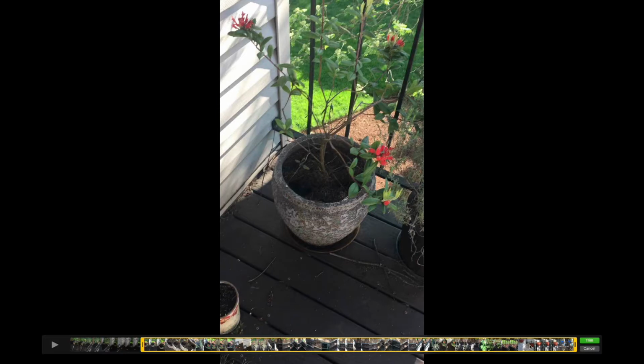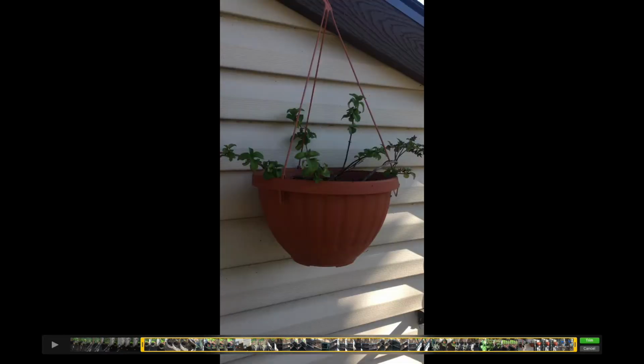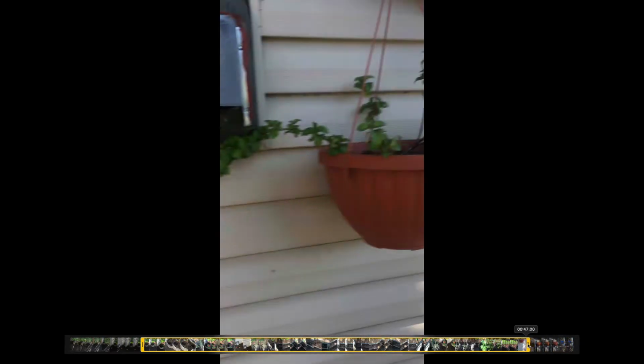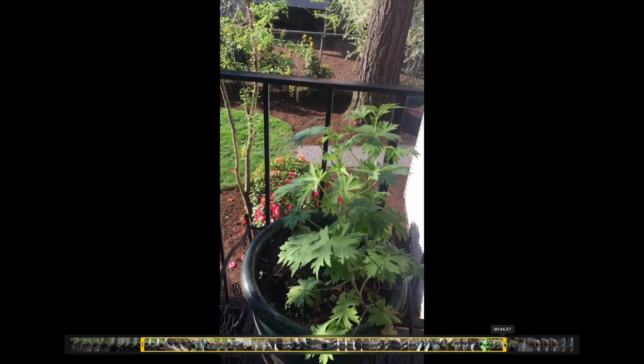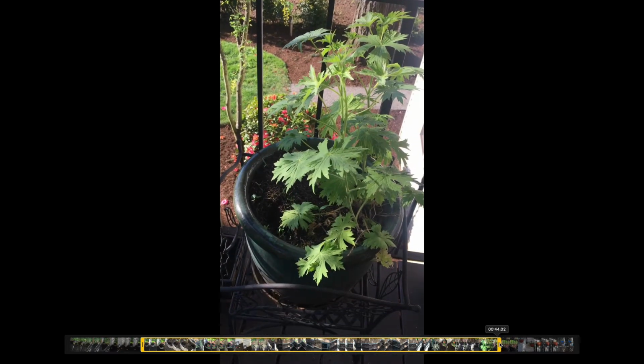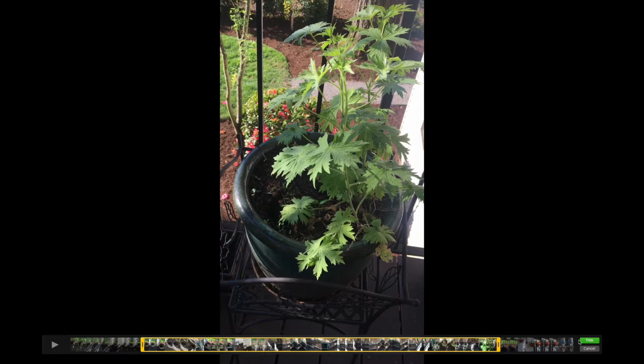And let's say at the end, actually I don't want to show this plant, so I'm going to trim it all the way down to before I get to that plant. So I'm going to stop right there. And I'm going to click on Trim.